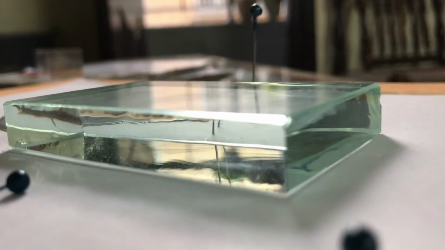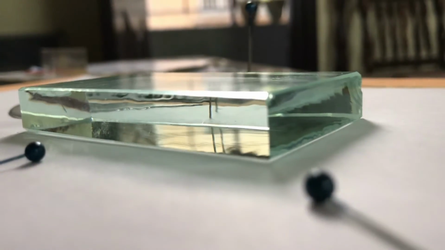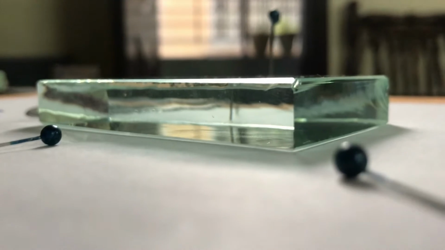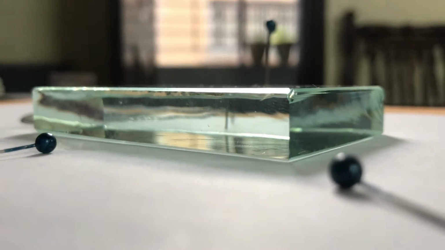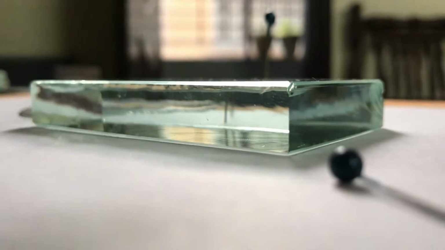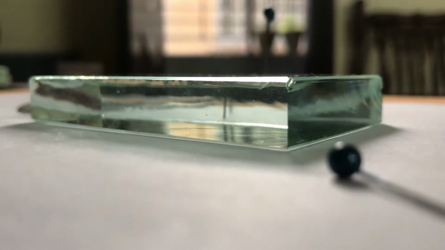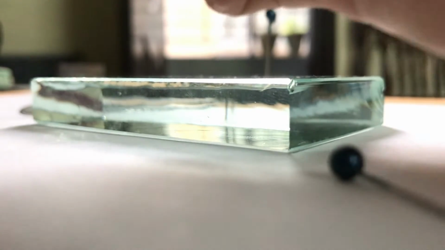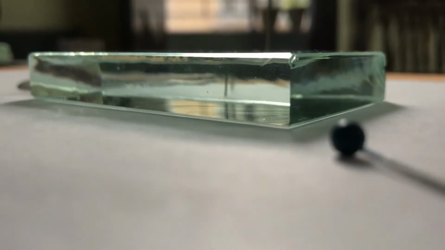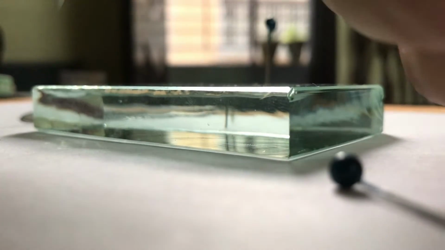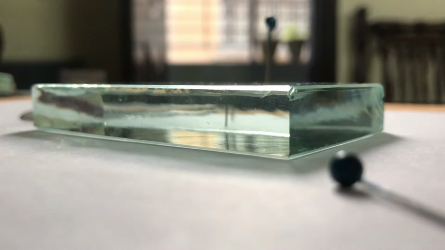Now we see the image of these 2 pins through the glass slab, and put the third pin. With respect to these two images, I put the third and fourth pin.